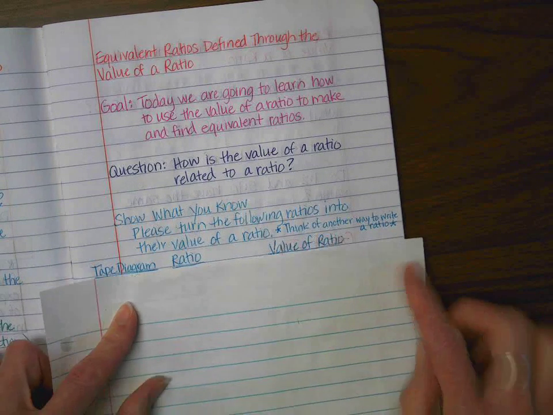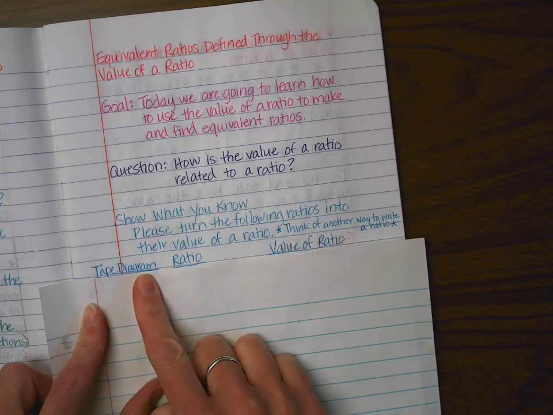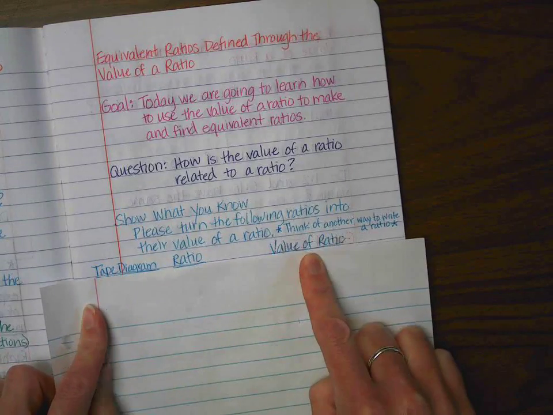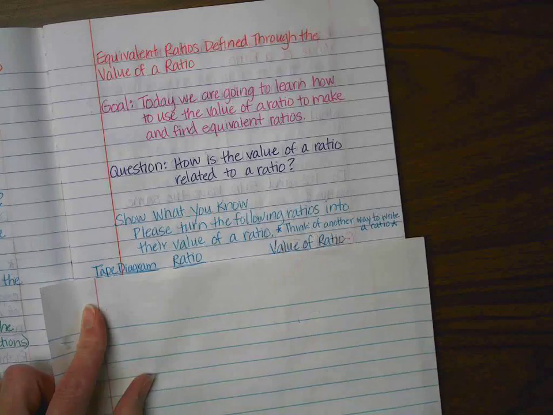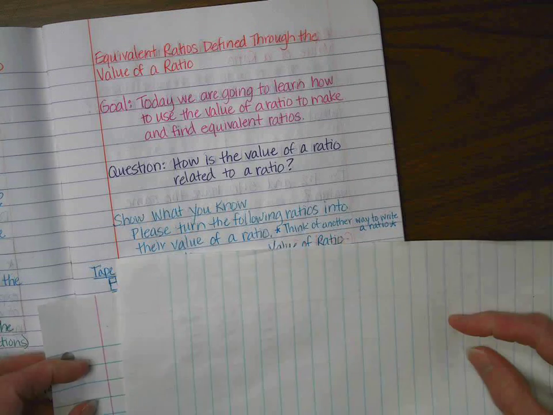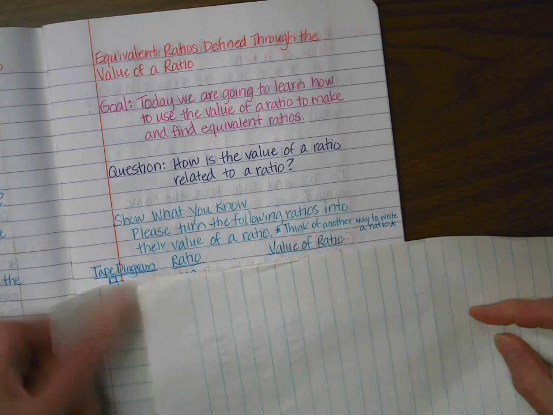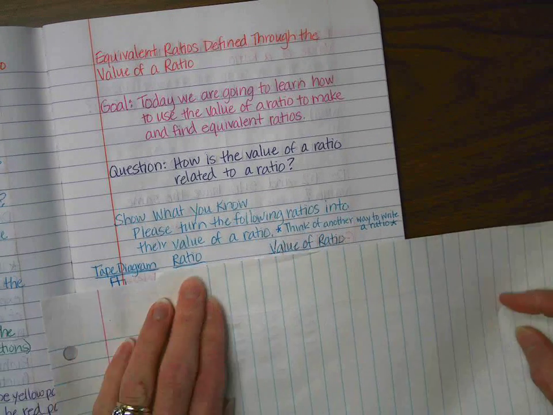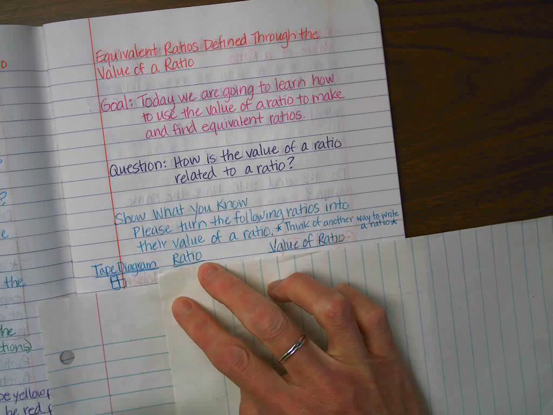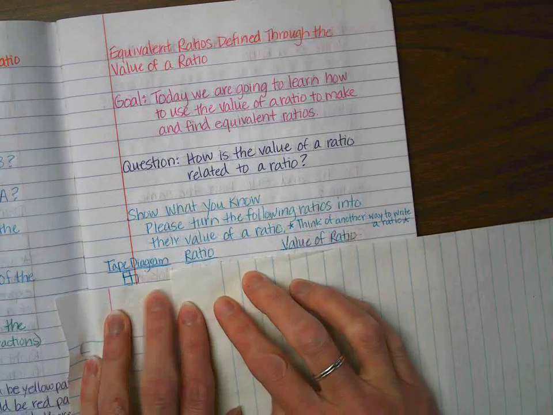So in your comp books, you need to make a column for the tape diagram, a column for the ratio, and a column for the value of the ratio. I am going to show you them one at a time so that you can create them. All right, so here's the first one. If I show you this tape diagram, let me move it so you can actually see it pretty well. So there it is right there.